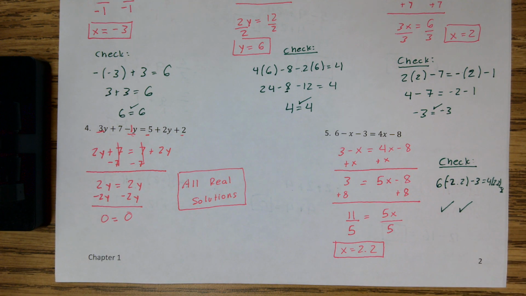All right, so hopefully this helps you out a little bit with solving equations. Again, Algebra 1. Again, hopefully you got a good, strong background in this because we're going to be using this a lot this year. All right, let me know if you have any questions.